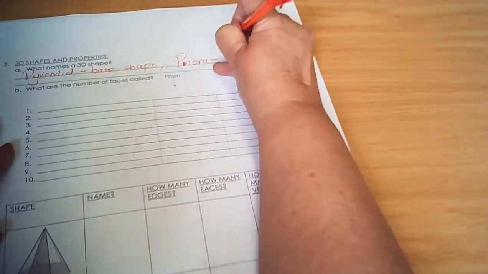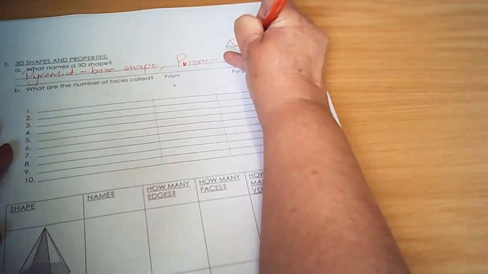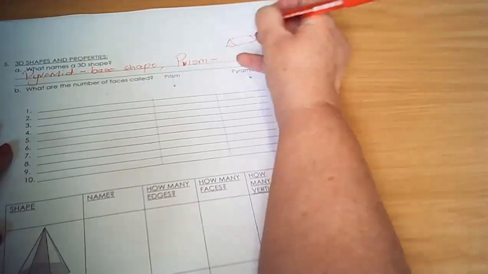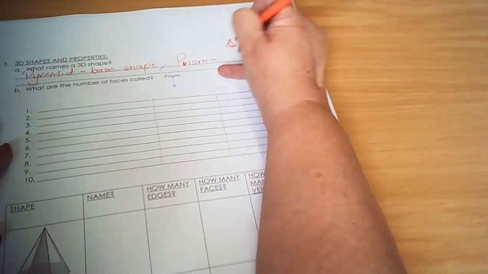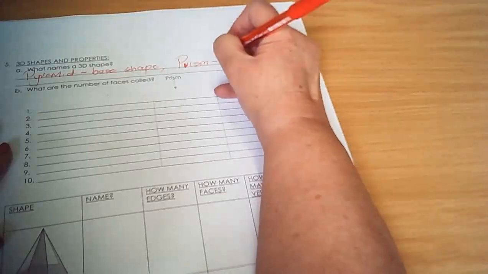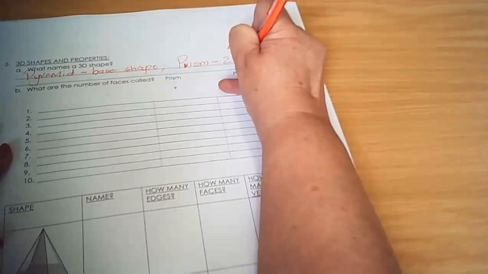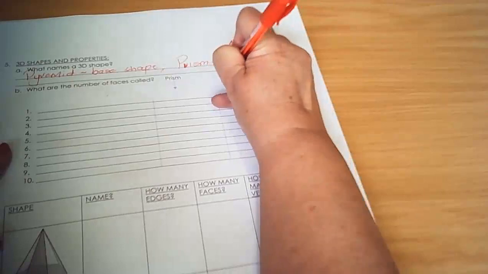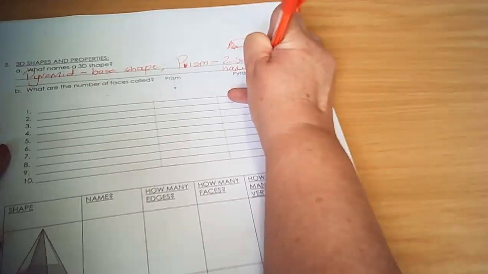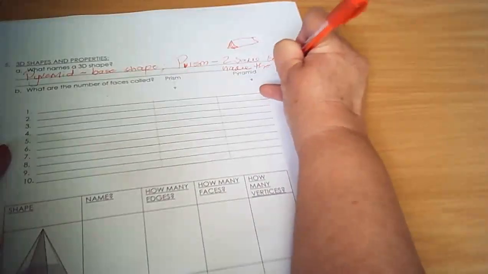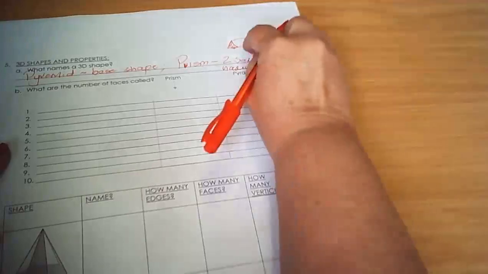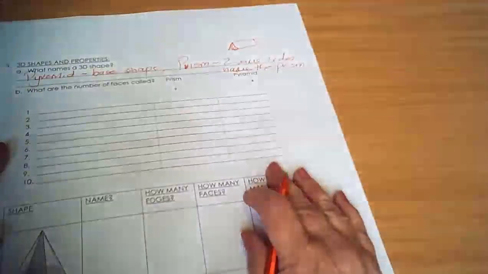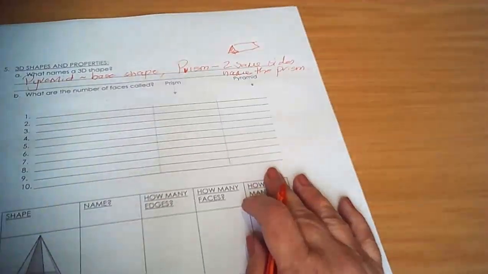So if I see something that's like this, I would say that is a triangular prism. So the two same sides name the prism. Because all the others are rectangles. These around you are rectangles. So that can't name the prism.